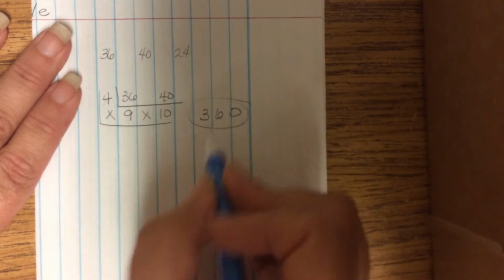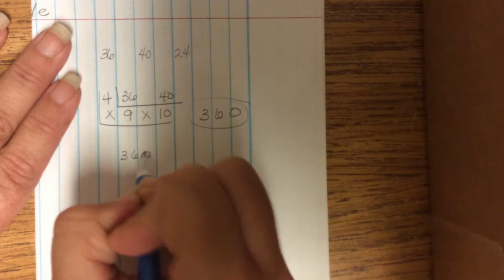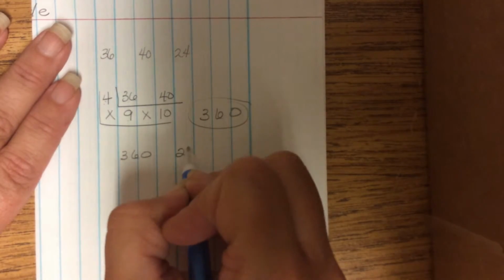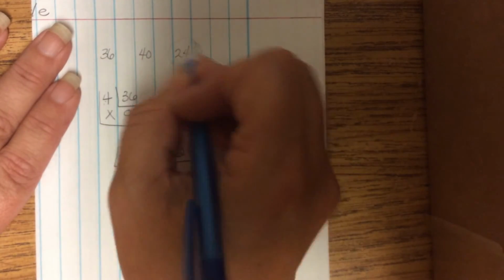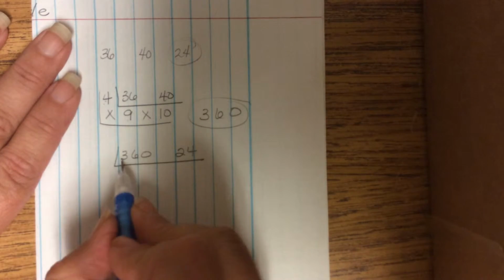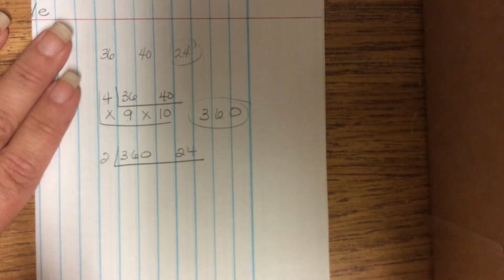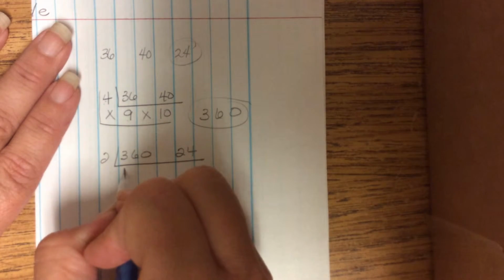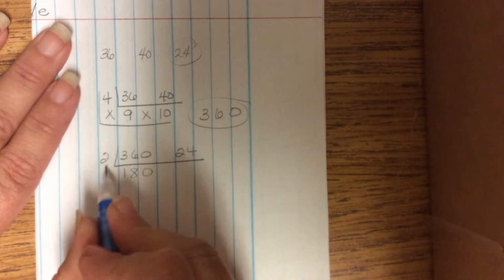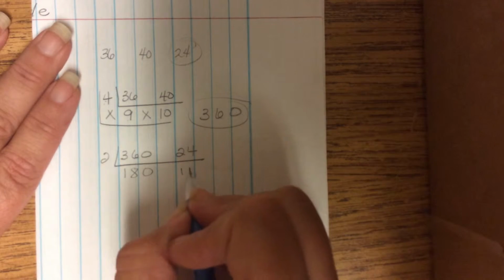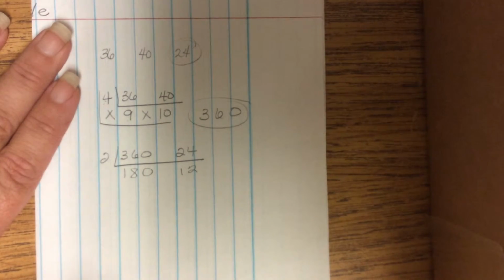Now I'm going to take that number and put it in a slide with the remaining number, 24. And then they're both even, so I know 2 will go into both of them. So half of 360 is 180, and half of 24 is 12.